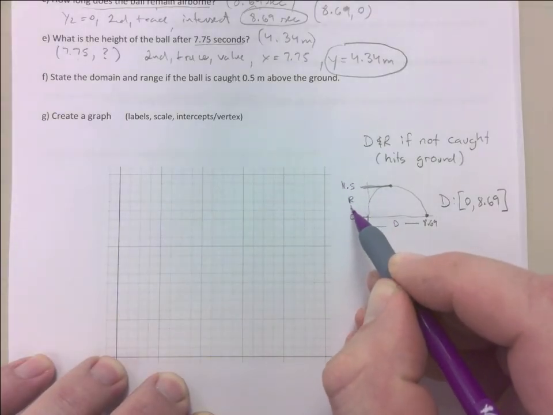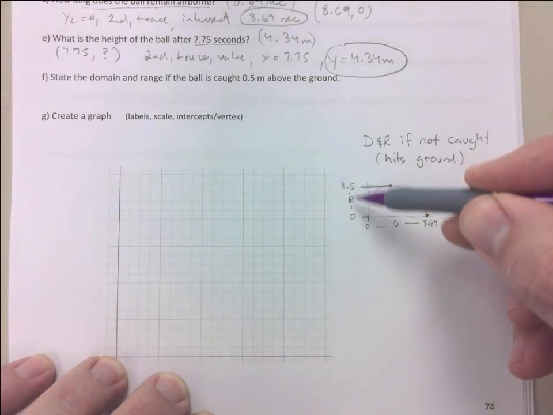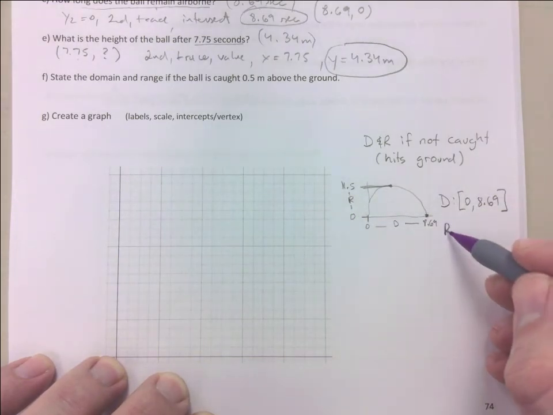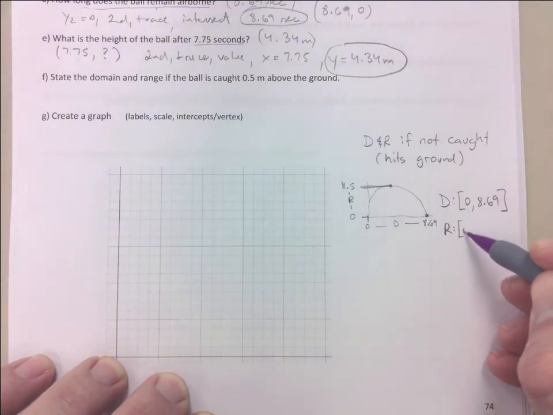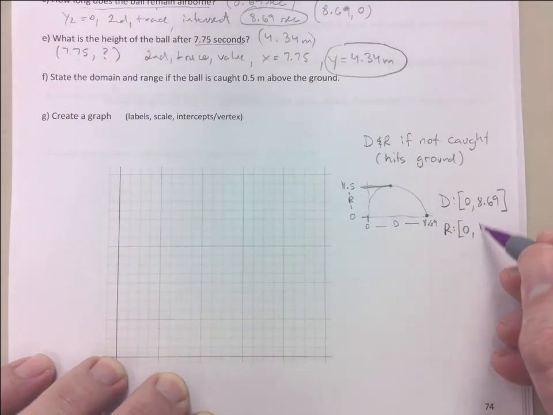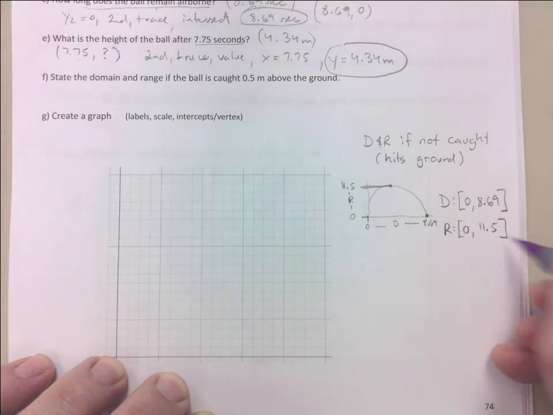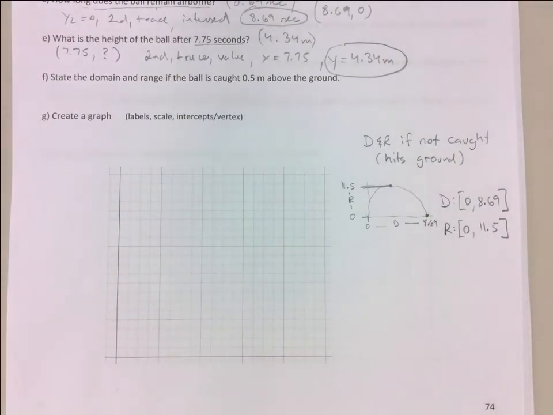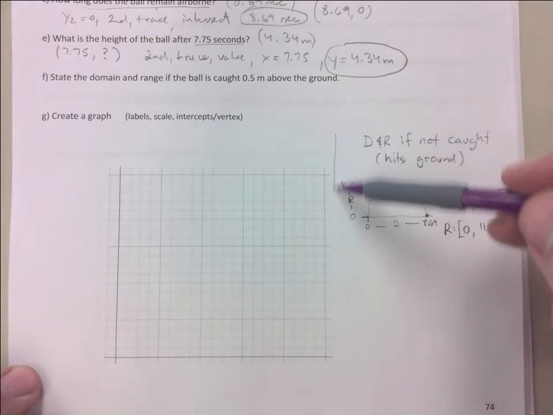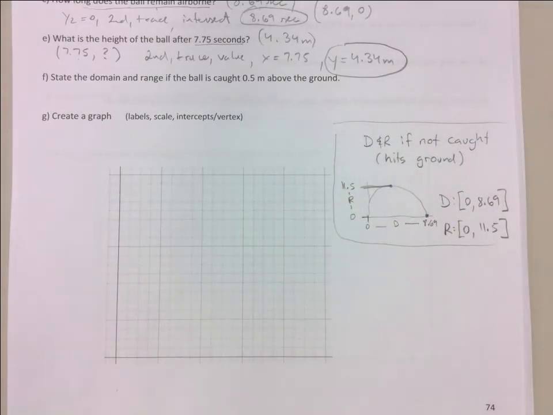This is my range. And remember, always smallest number first, highest second. So I like this to be the background of what we're doing here. This would be the basic domain and range if it hits the ground.